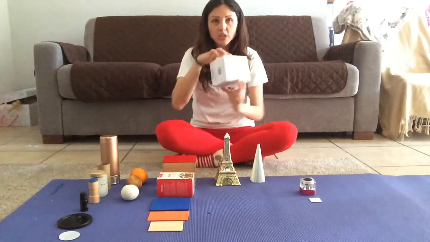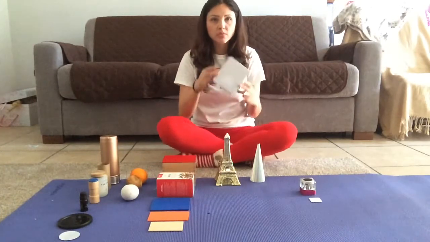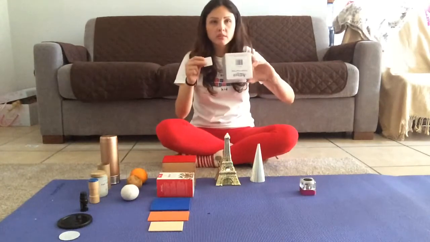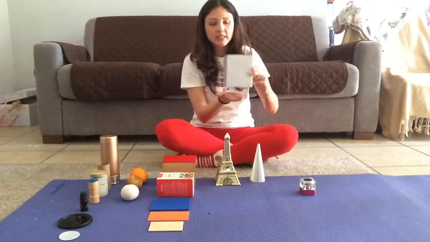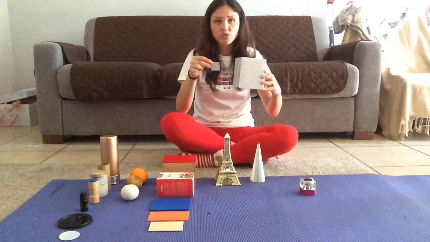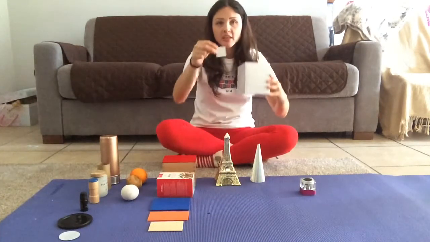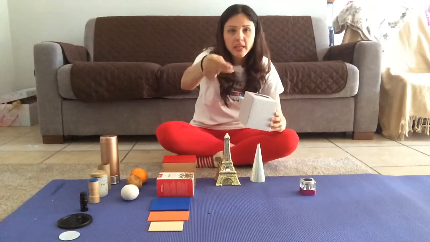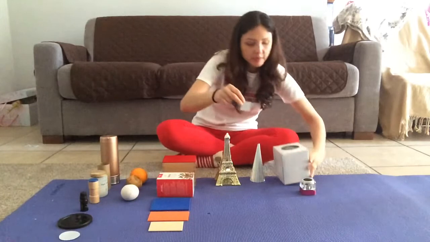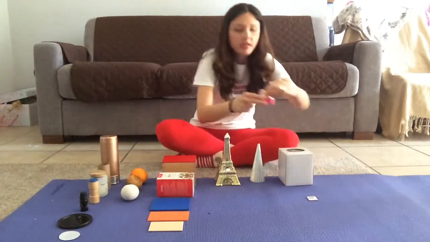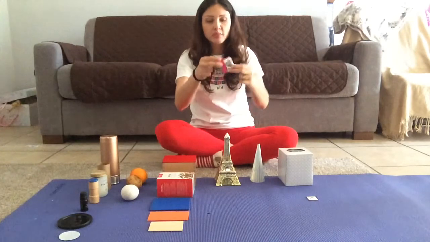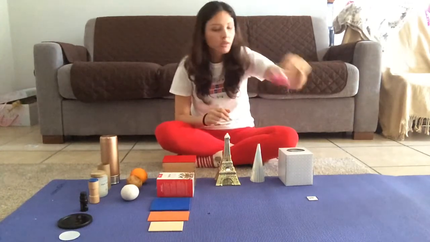Now our last shape is a cube. This is a cube. This is a tissue box, and a tissue box is like a cube. So it looks like a square, but it stands up and it's not flat. It has space and volume inside. So this is a cube. This is flat and plain, so this is a square. This is a cube. This is another cube. This is a little speaker and it's a cube.